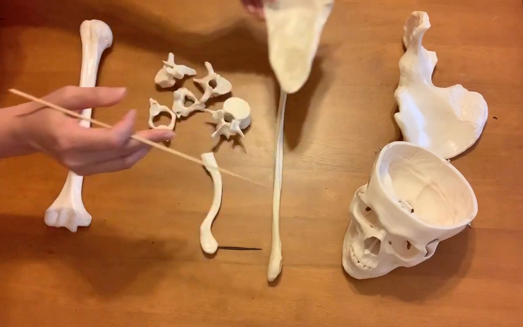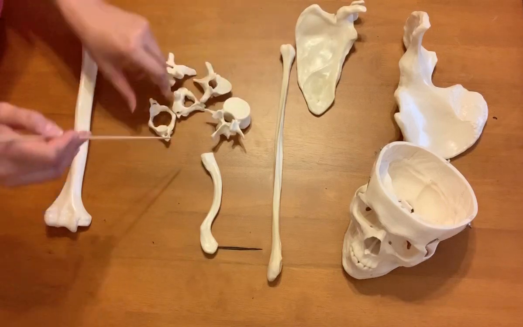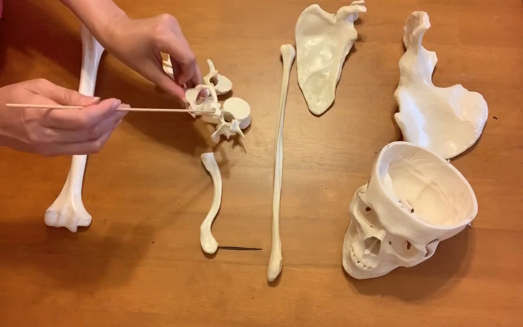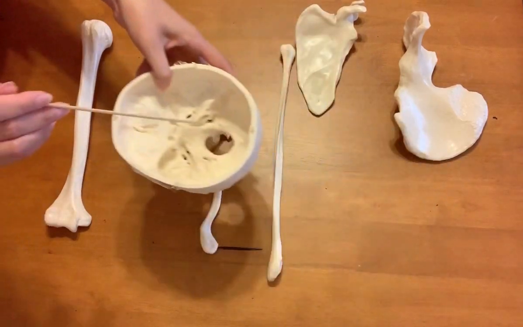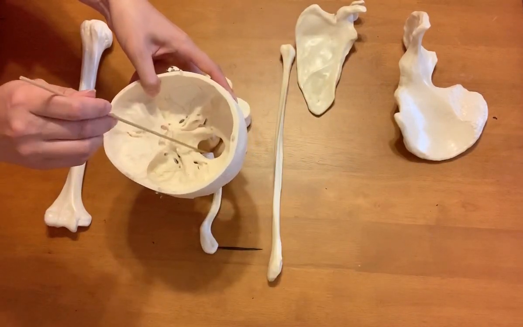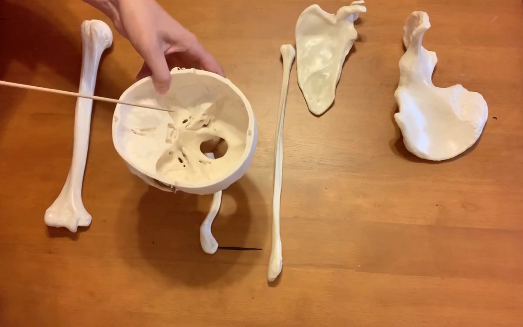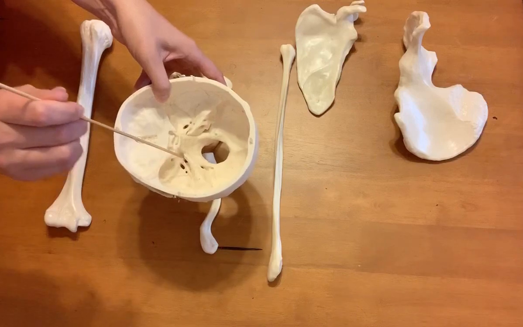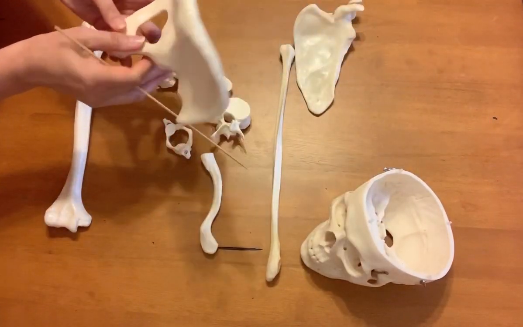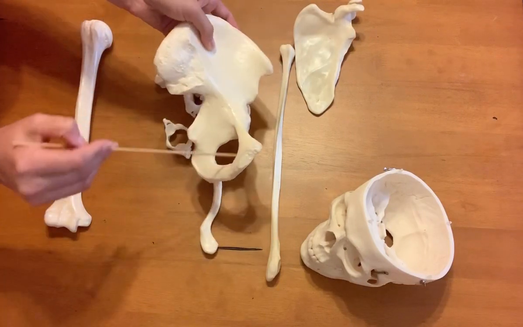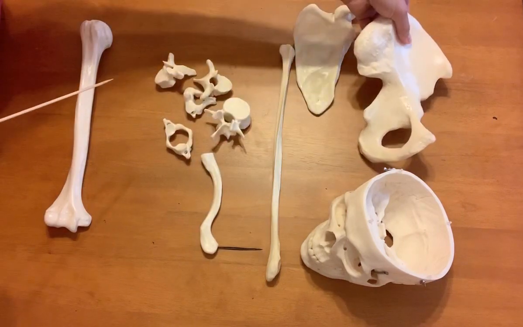We can also have holes. We've talked about the transverse foramen in the cervical vertebrae. That's one example. We have the foramen magnum, which is part of the occipital bone in the skull. We have a lot of openings in the skull as well. The other example that I have here is the obturator foramen, which is an opening, a hole in the os coxa.